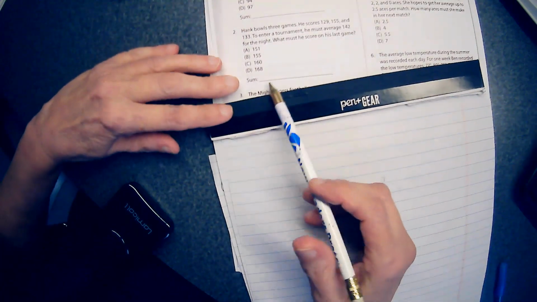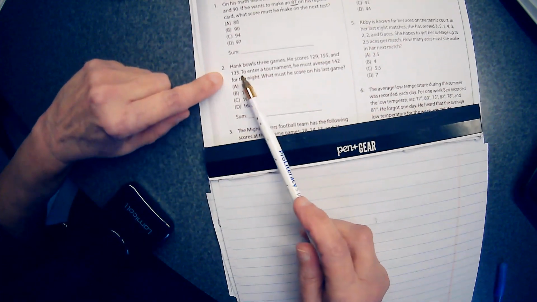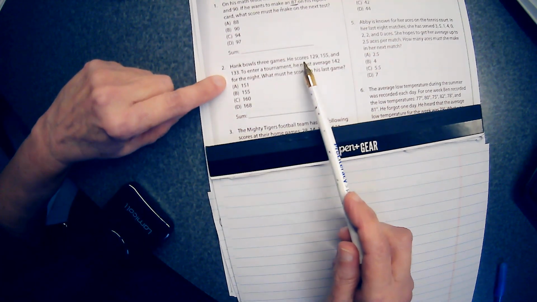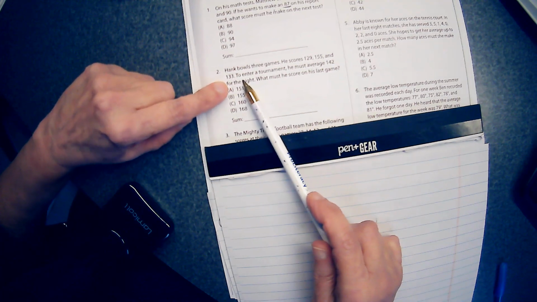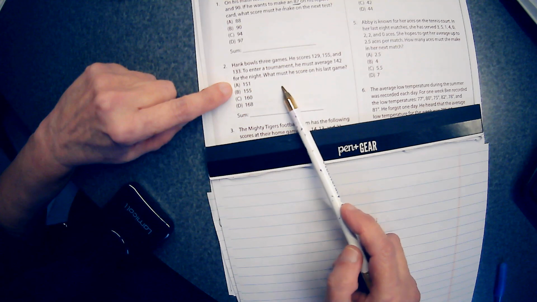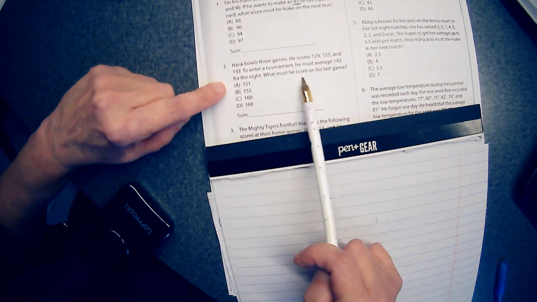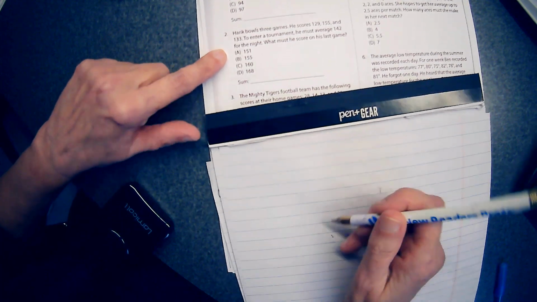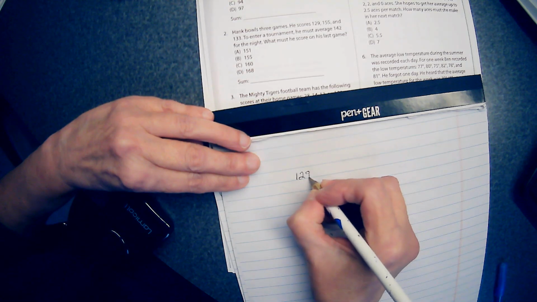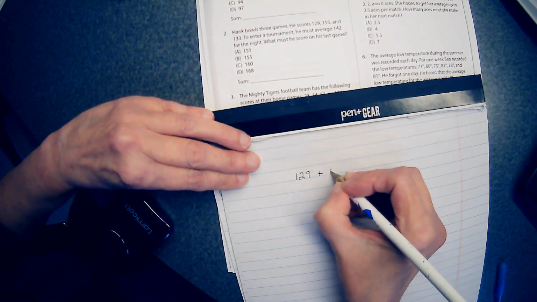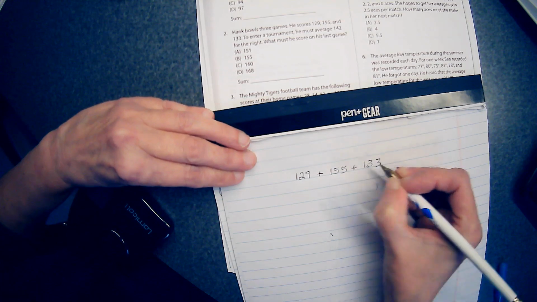Okay, Hank bowls 3 games. He scores 129, 155, and 133. To enter a tournament, he must average 142 for the night. What must he score on his last game? Okay, so let's see. He made 129 on the first game, 155 on his second game, 133 on his third game.